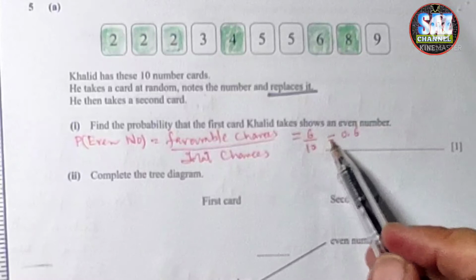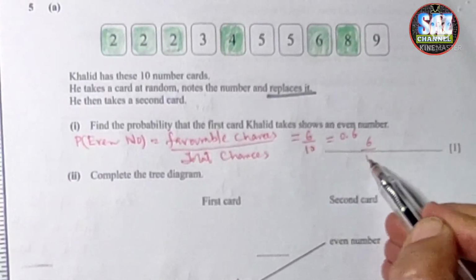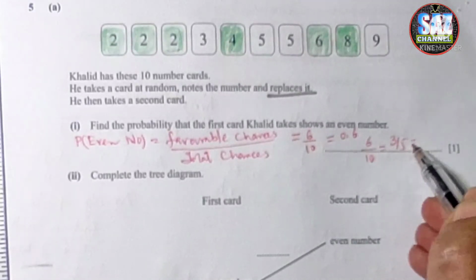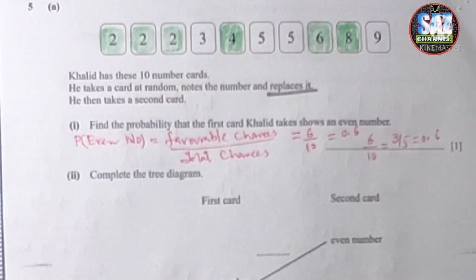Okay, he's not giving us any instruction on whether we have to give the answer as a fraction or a decimal, 6 by 10, or 3 by 5, or 0.6. In any case it will be okay. And the second part says complete the tree diagram.